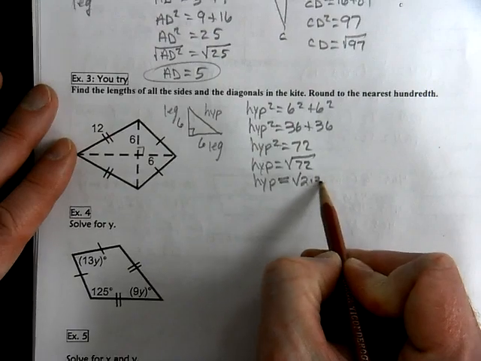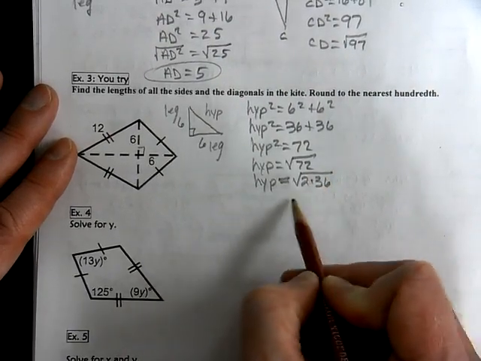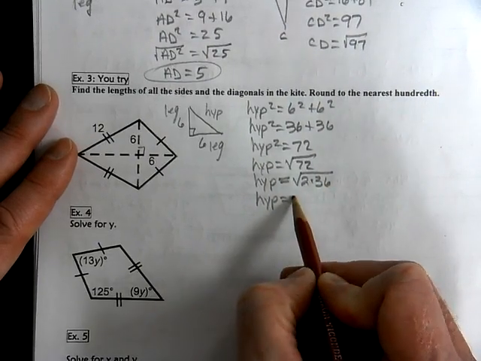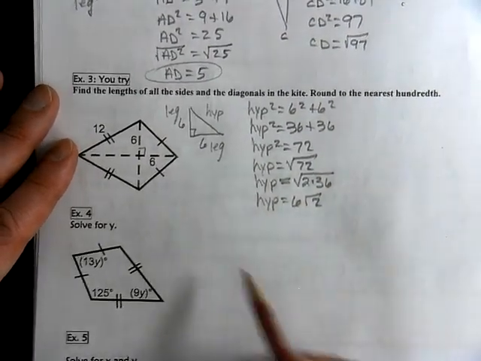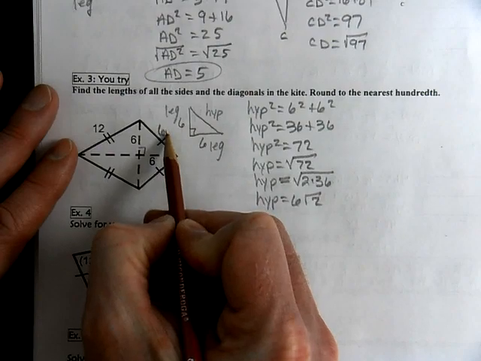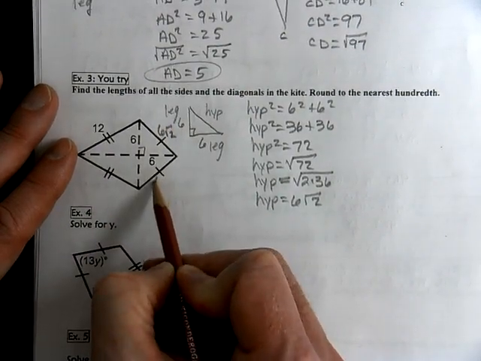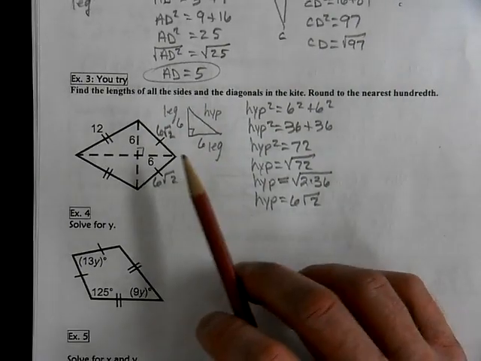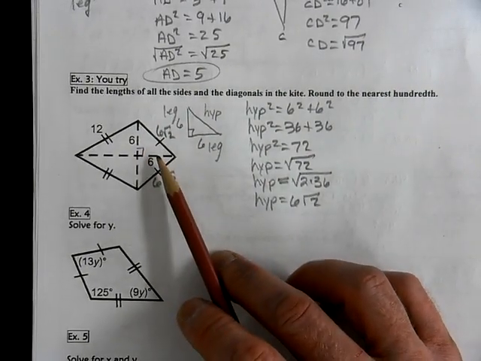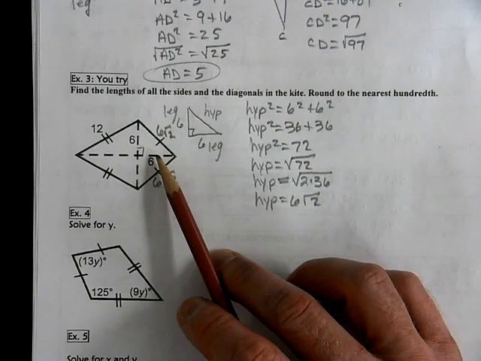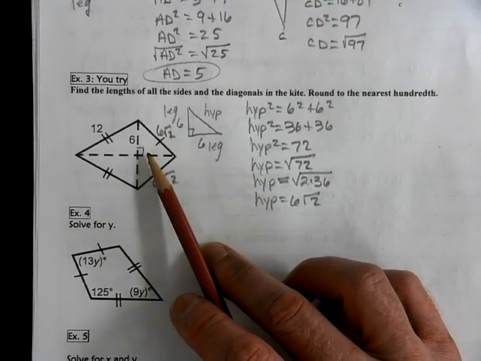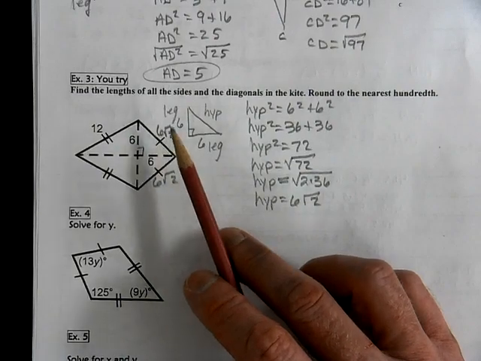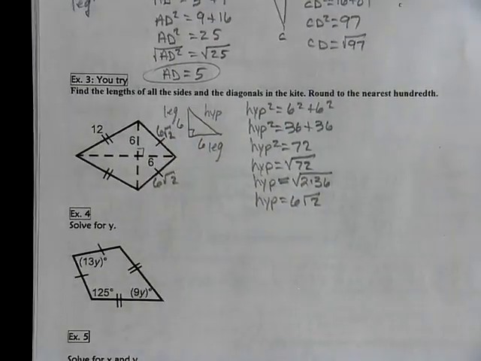That's 2 times 36. And 36 you can square root, it is a perfect square. So that would be 6 root 2. That was your shortcut. If you're working with an isosceles right triangle, your Pythagorean theorem will give you a hypotenuse of root 2 times the leg.